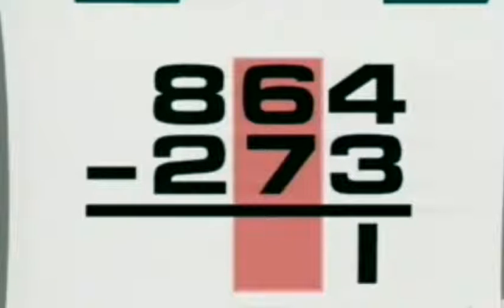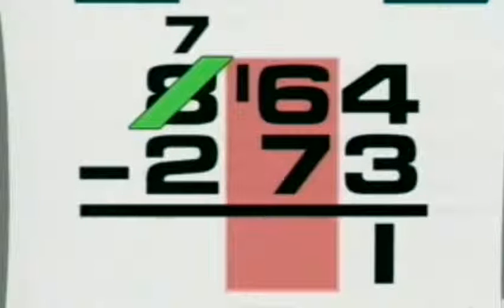We can't work 6 minus 7, so we cross out a digit in the top number. Which digit? We cross out the 8 and rewrite 86, so we have a 2-digit value in the tens column. Say the new problem in the tens column. In the tens column, we have 16 minus 7. Say the new problem in the hundreds column. It's 7 minus 2.